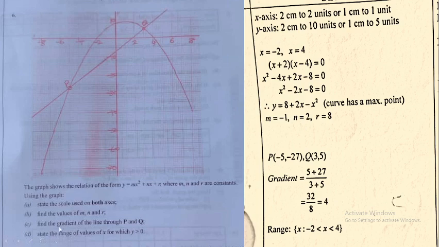Also, the question number C says: find the gradient of the line through points P and Q.